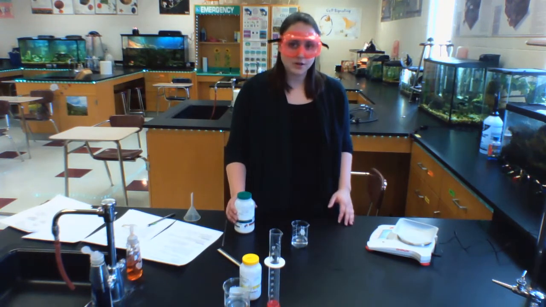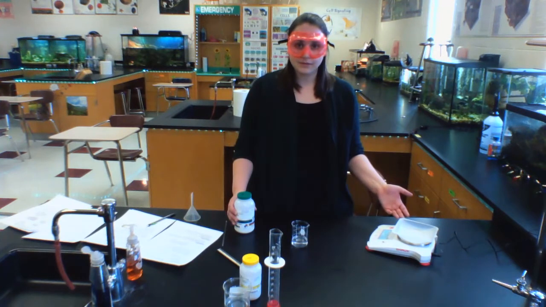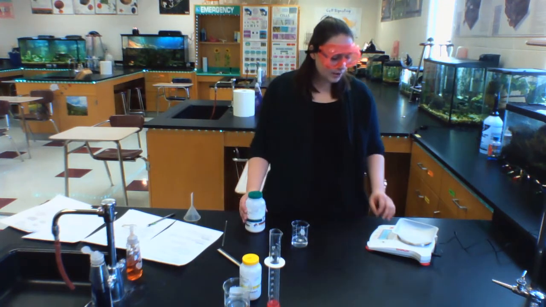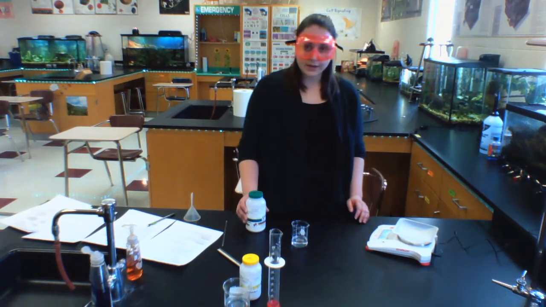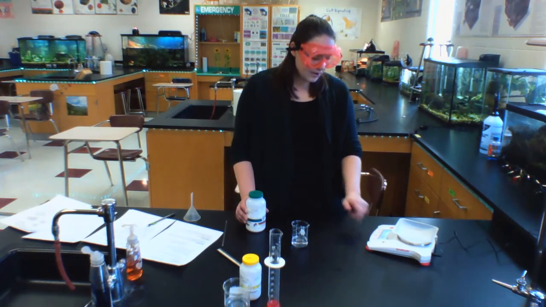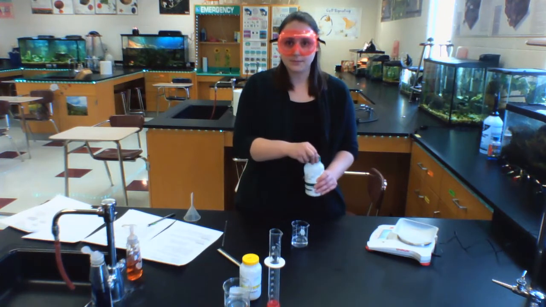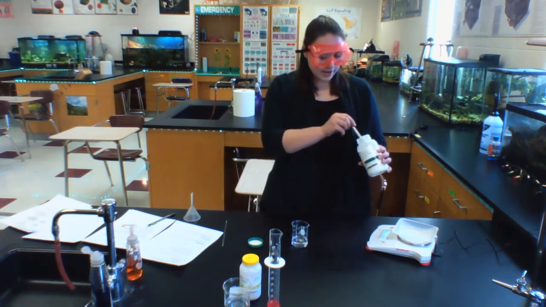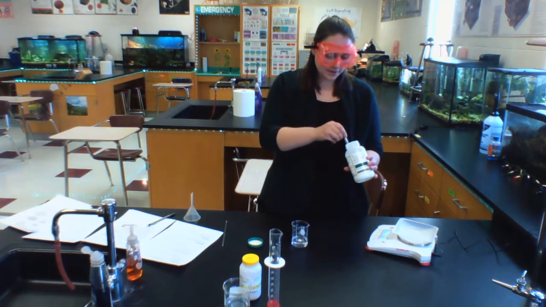That way, when I'm doing my overall calculation of mass, I'm not including the mass of the weigh dish when I'm figuring out the mass of my potassium iodide. So now I have the weigh dish on my electronic balance and I've zeroed it, so it looks like 0 grams. Now I want to get between 2 and 2.5 grams of my potassium iodide.